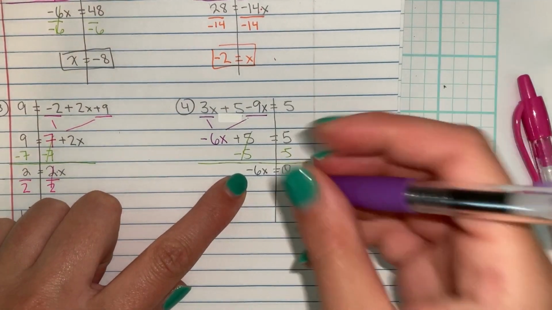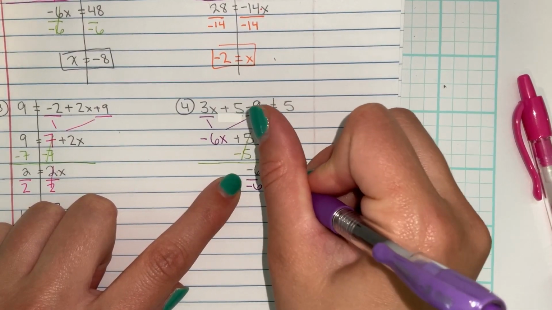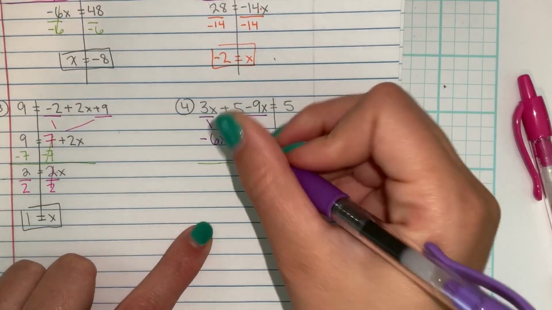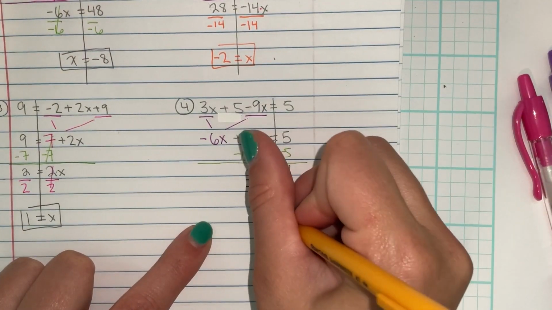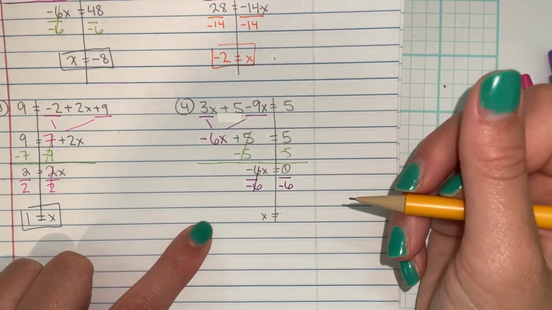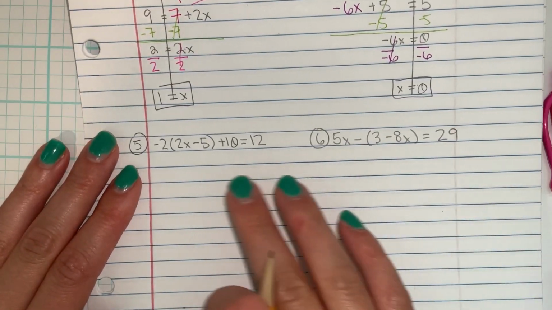I am going to divide by negative 6 on both sides because it's got secret multiplication happening with that x. These negative 6's cancel out. They eliminate from each other, and we are left with x equals 0 divided by negative 6 is 0, not negative 6.